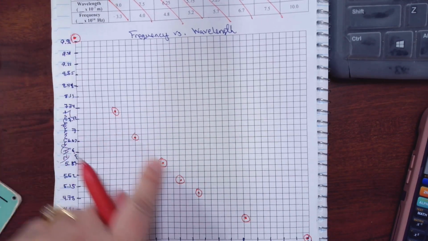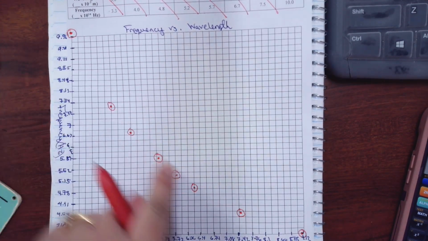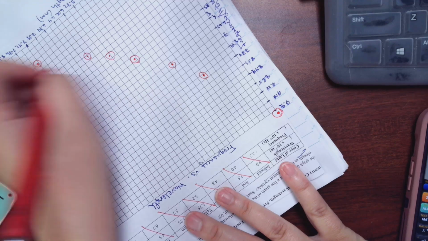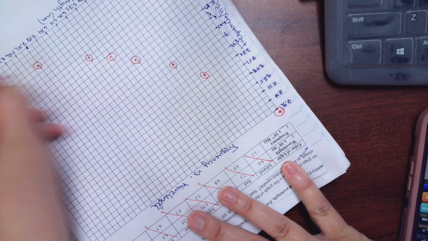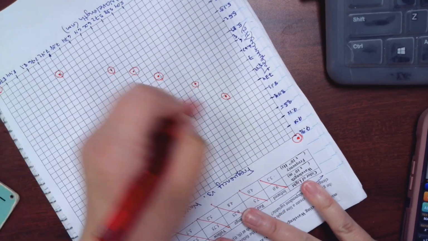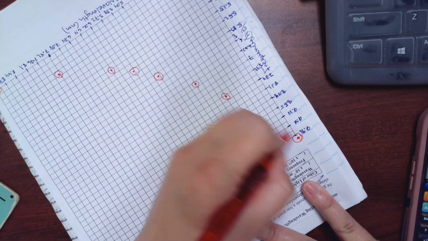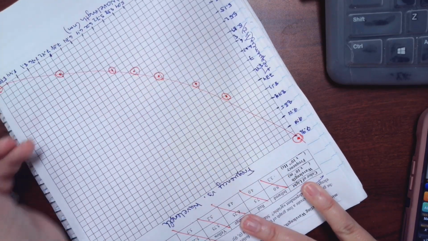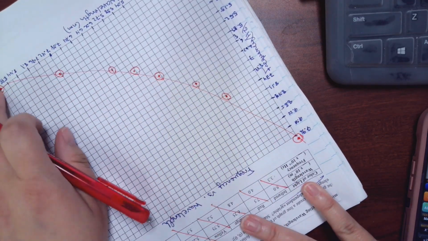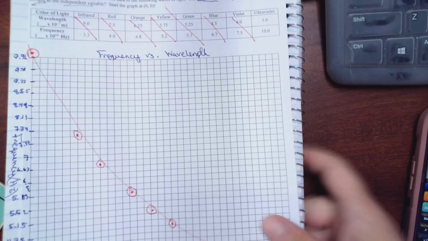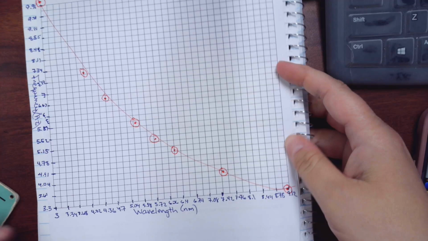Now, this is very obviously not a straight line. This is a curve. So to do my best fit curve, I'm actually going to rotate my paper so that my elbow bend kind of matches. And I'm going to take several practice swipes with my pen before I put it down. That way when I put it down, I'm going to go through most of the points. Does it have to perfectly go through every point? Absolutely not. That's okay.